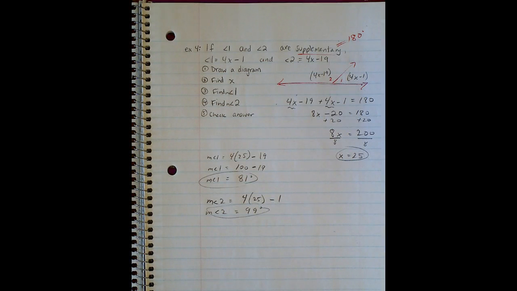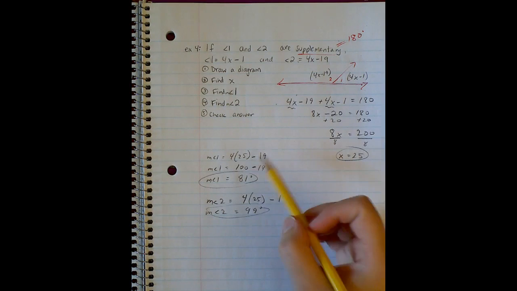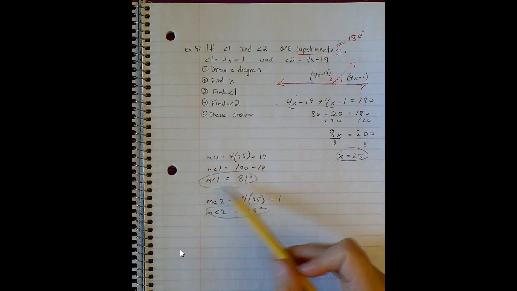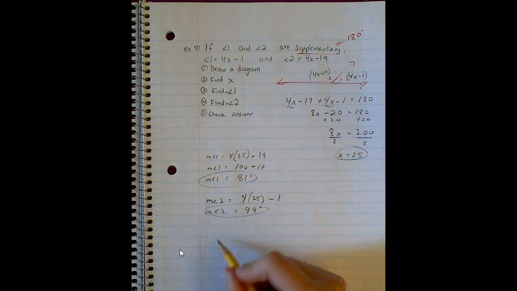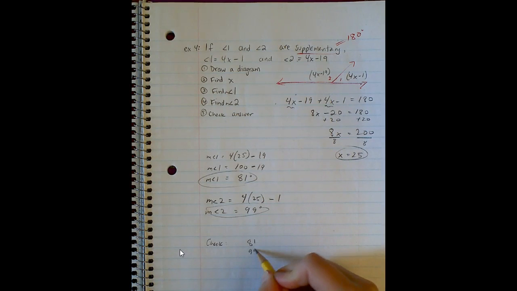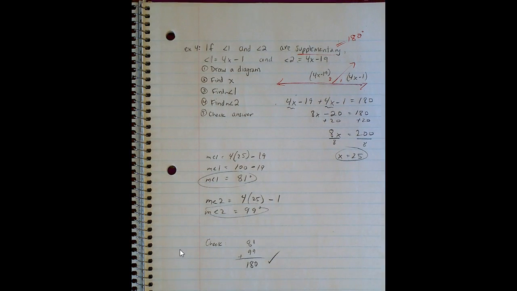Now, I want to check by finding the measures of each individual angle. When I do that, I plug in 25 for x here. I get the measure of angle 1 is equal to 81 degrees. Measure of angle 2 is equal to 99 degrees. So in order to check my answer, I'm going to add them together. So check, 81 plus 99 gives me 180, which is supplementary. So that's one way I can check to make sure my answer makes sense.